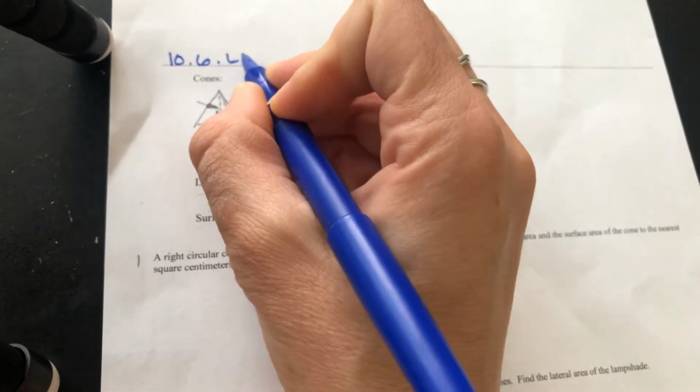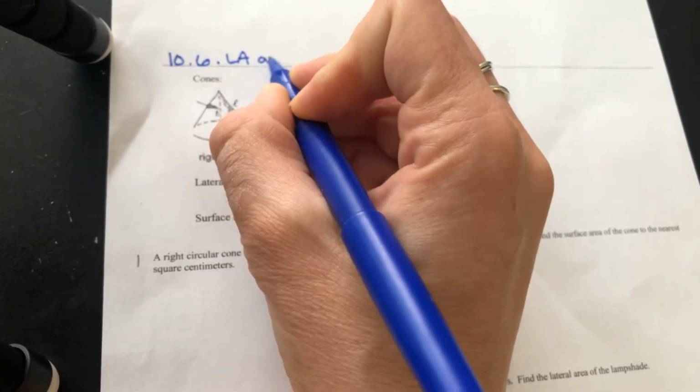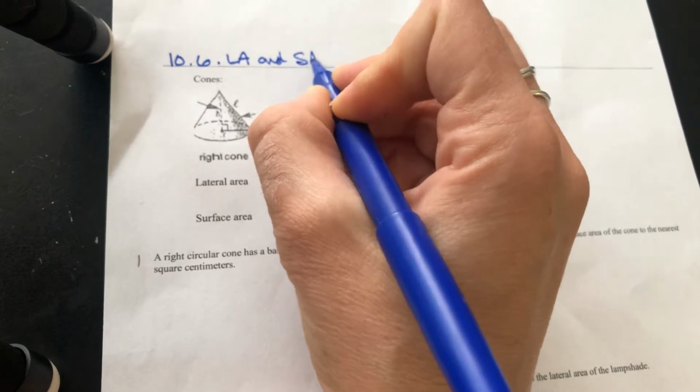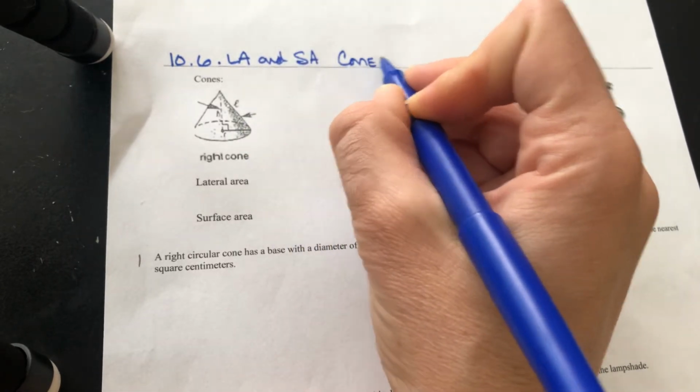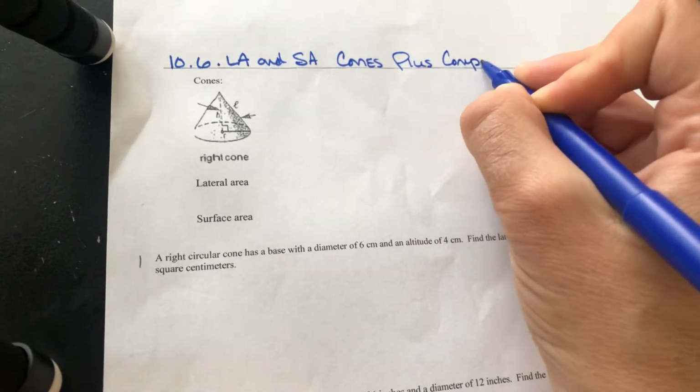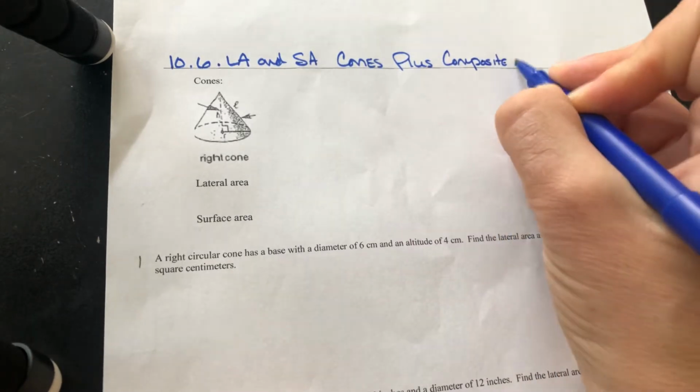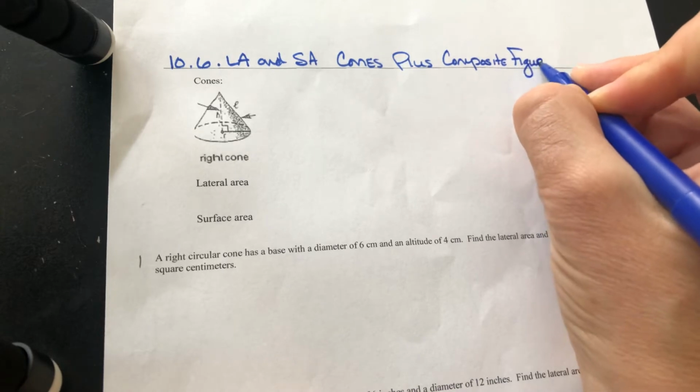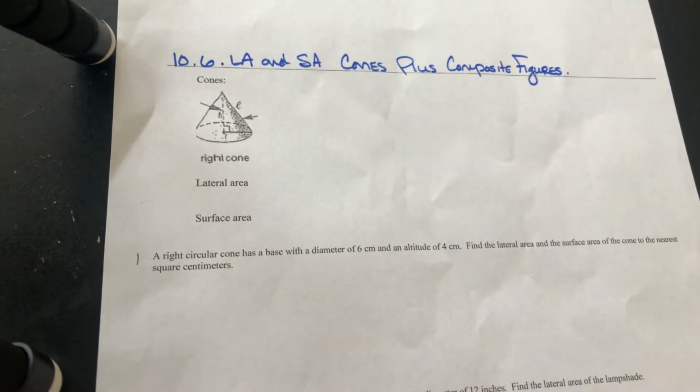We're going to talk about LA, lateral area, and surface area of cones today. Plus, we're going to talk about composite figures. And we actually already talked about composite figures when you did the areas in your other part. Okay, so we have our cone.